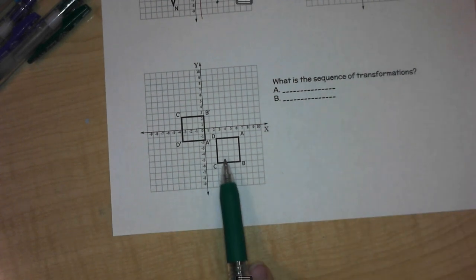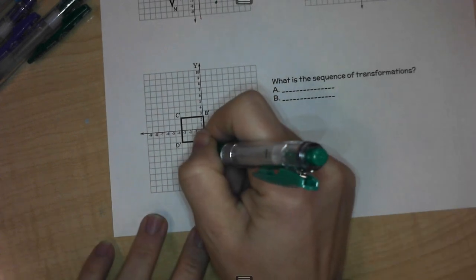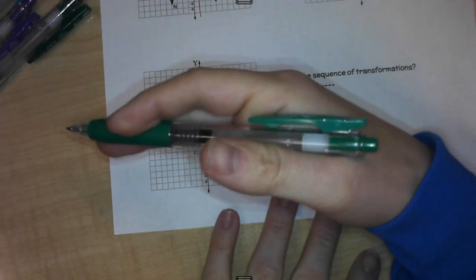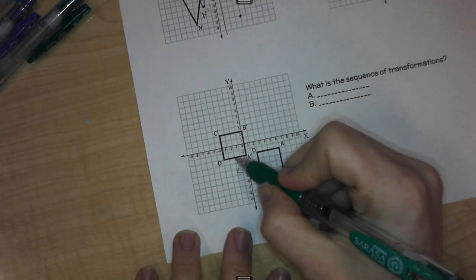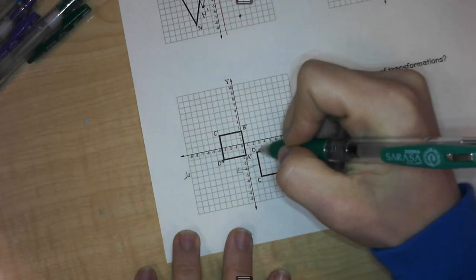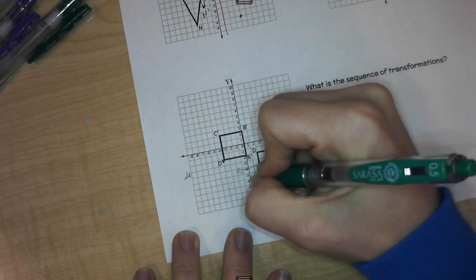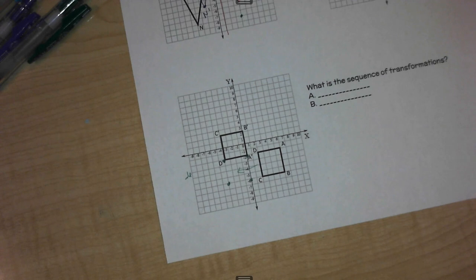So it looks like we moved it over this way, but nothing up and down. And then if I move this image here, if I go 1, 2, 3, 4, 5, 6, these all would map out over here.